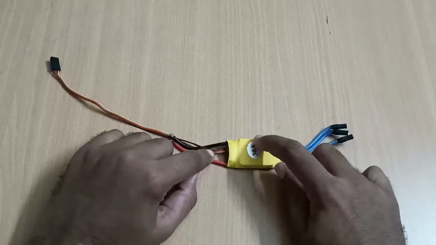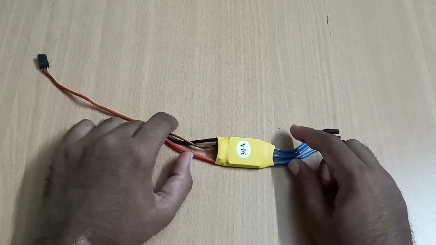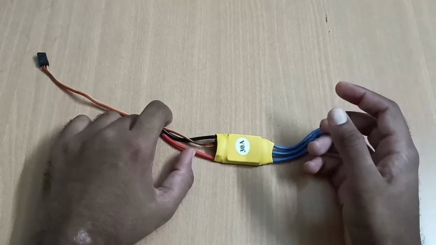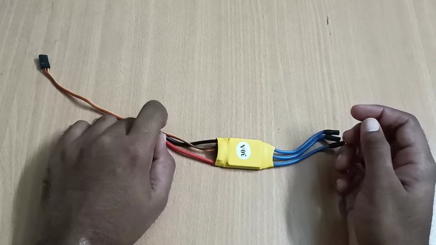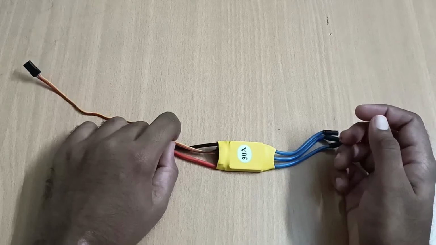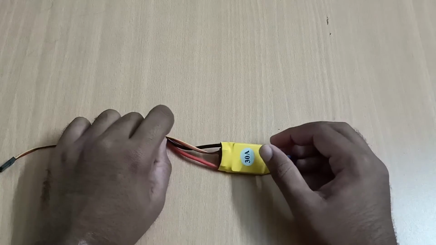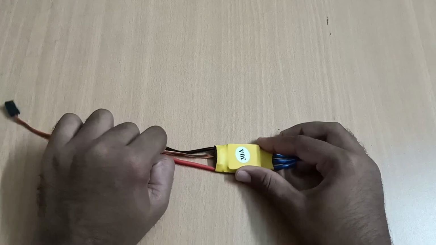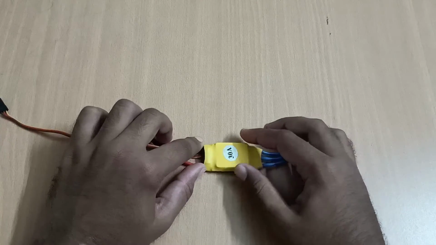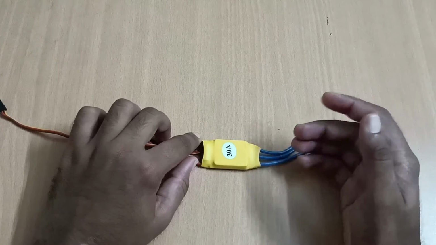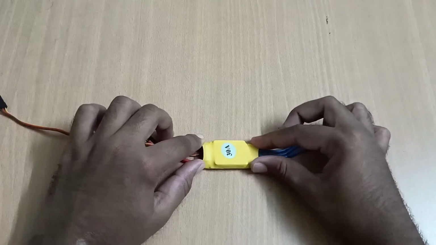Basically, this electronic speed controller is a device that allows drone flight controllers to control and adjust the speed of the aircraft's electric motor. If we want to slow down the BLDC motor, or if we want the BLDC motors to move fast, we have to increase or decrease the voltage value, and we use this electronic speed controller.